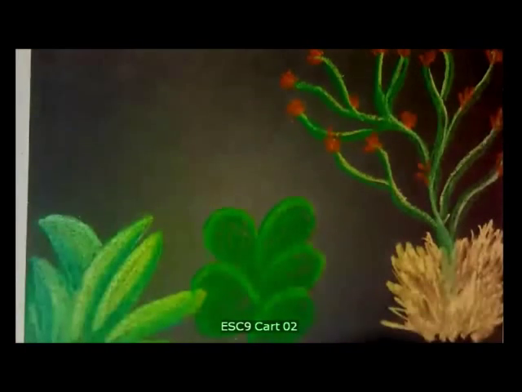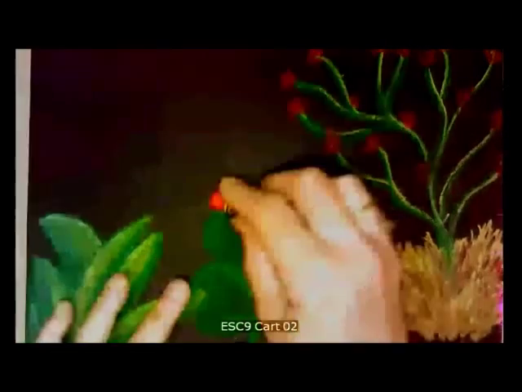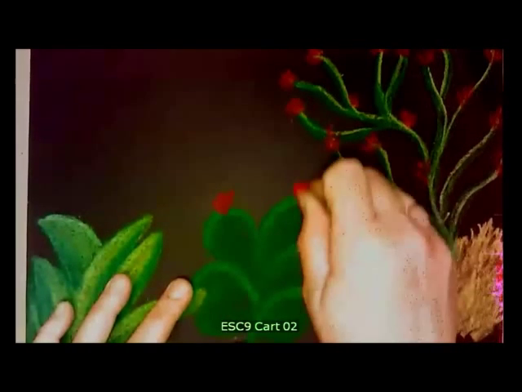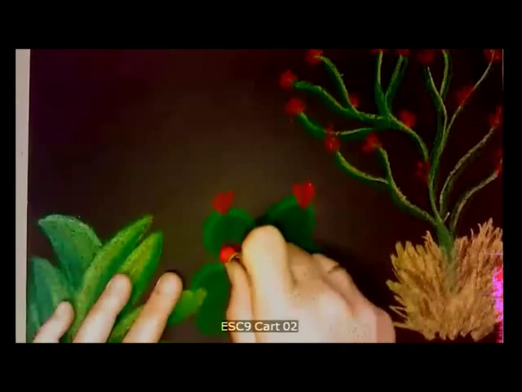One thing I like about cactuses, they have little flowers on them too. I can add some little red flowers or orange or yellow. Sometimes they have pink on them.